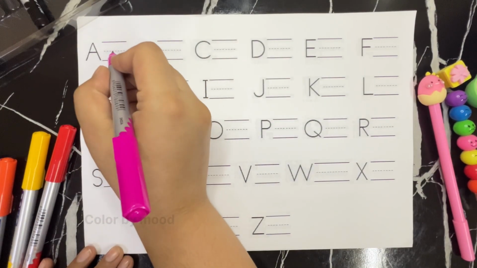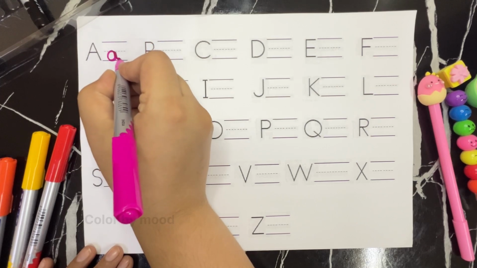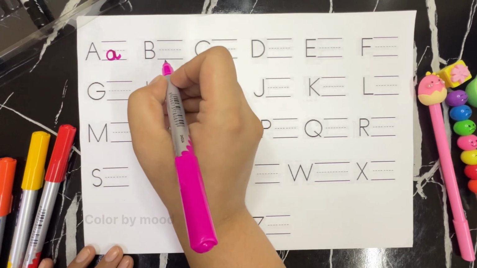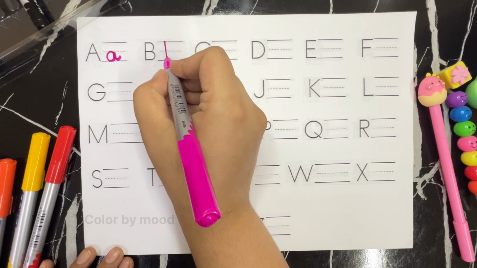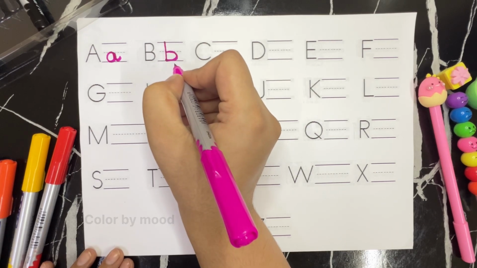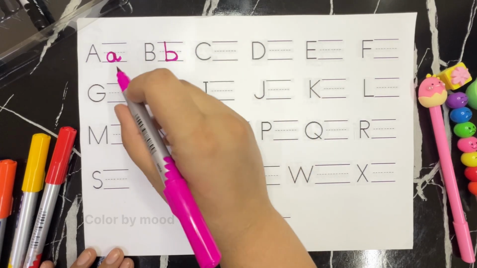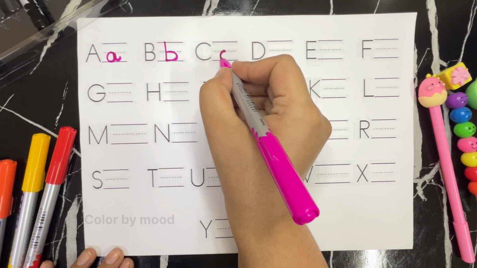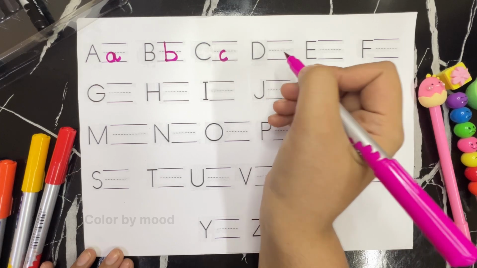So we are going to write small a here. Small a in two lines. Yes, capital A, small a. Now write B, small b. Just we got a straight line, and here is a tummy. This is small b. Capital B, small b. Let's write small c. A, B, C. Small c, very nice. Now, which comes next?